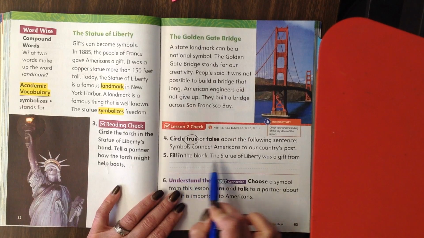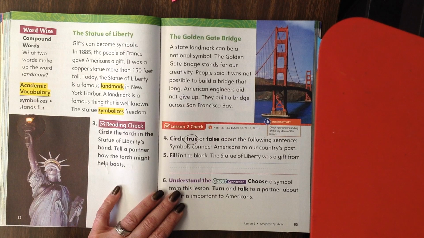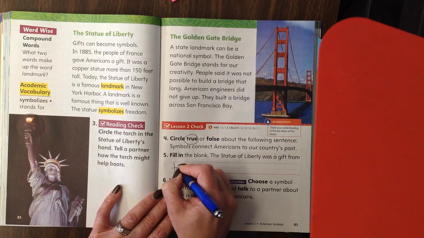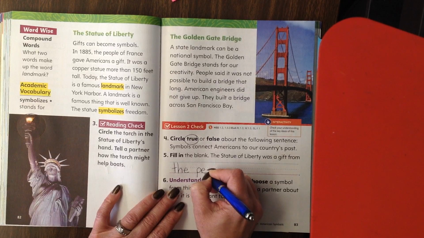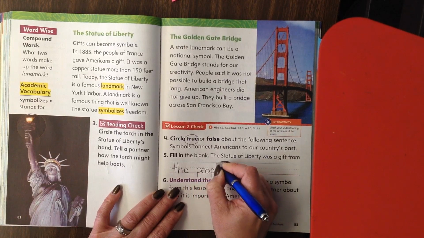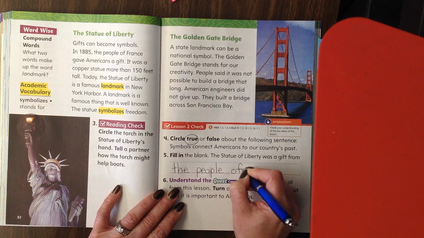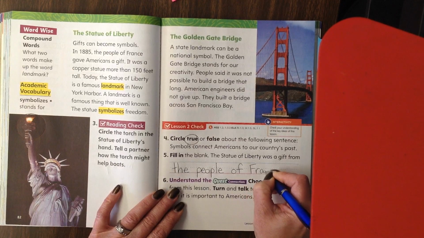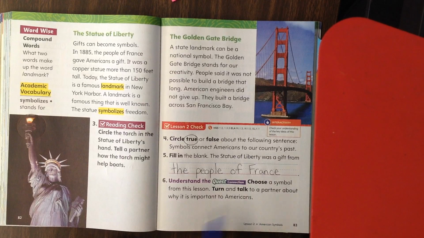All right, let's fill in this blank. The Statue of Liberty was a gift from... Do you remember who it was from? It was a gift from the people of France. So let's put in the people of France. Remember, France is going to be capitalized because it is the proper name of the country. And we already have a period right there.